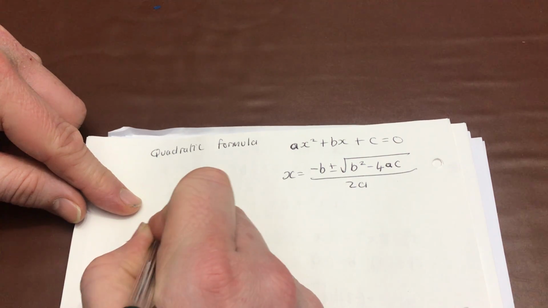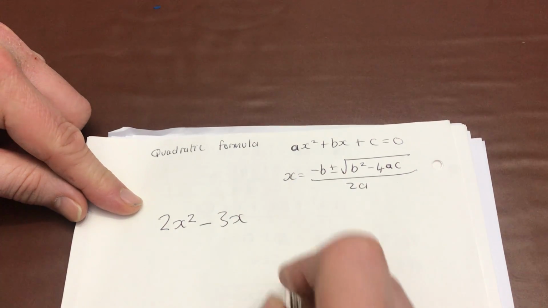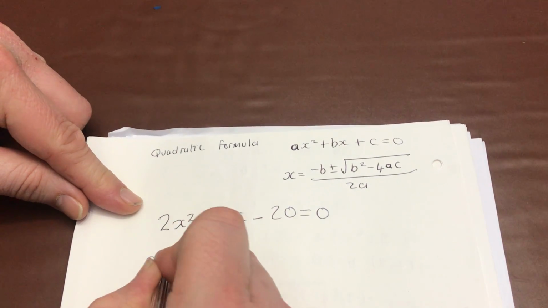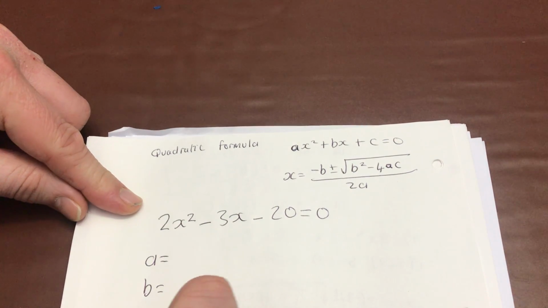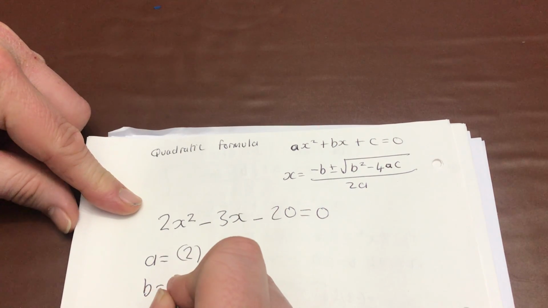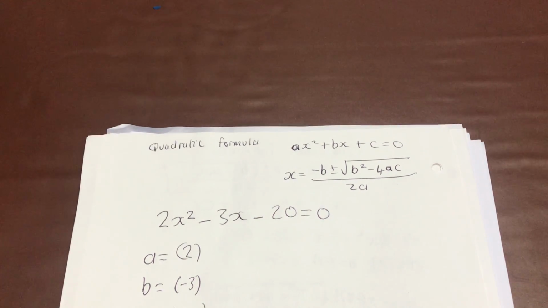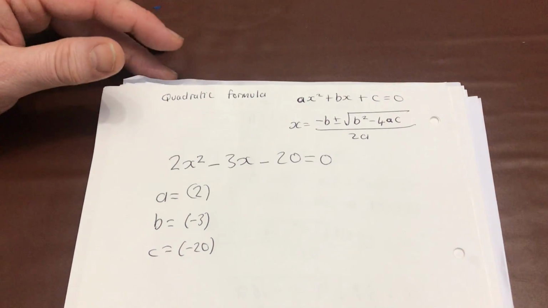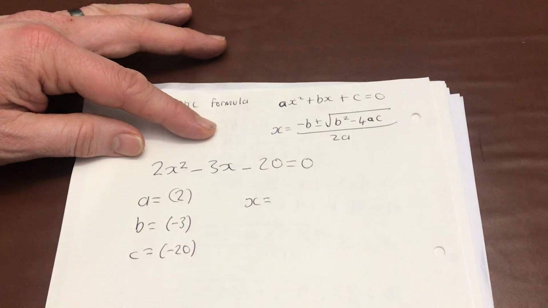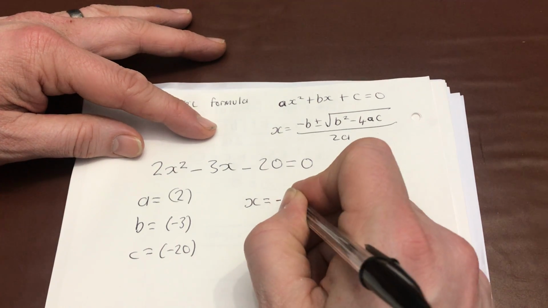So first of all, let's think about 2x squared minus 3x minus 20 equals 0. First of all, write down what a, b and c are. a is 2, b is negative 3 and c is negative 20. Having those down is going to help. Then substitute them in. Be very careful. Negatives are going to be your issue, so be very careful with them.